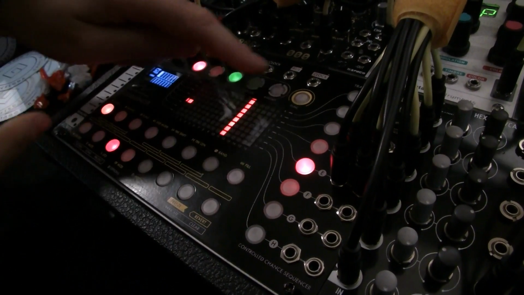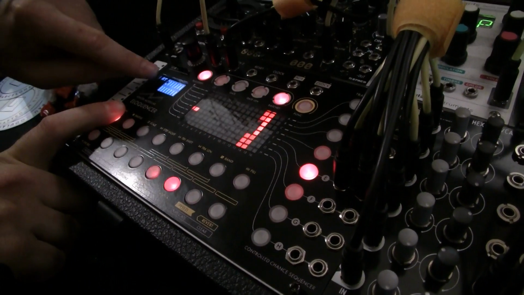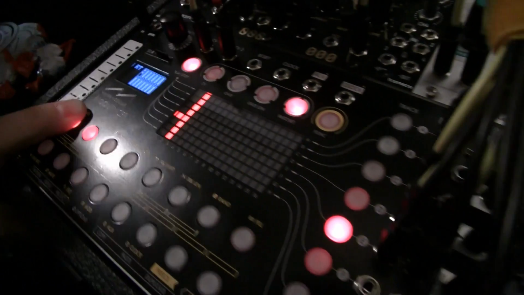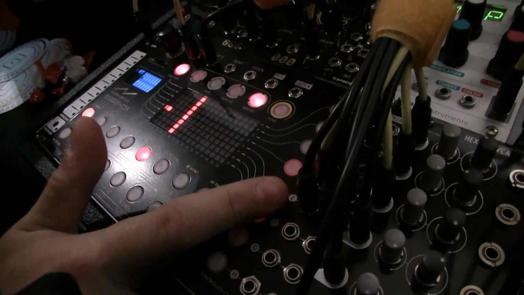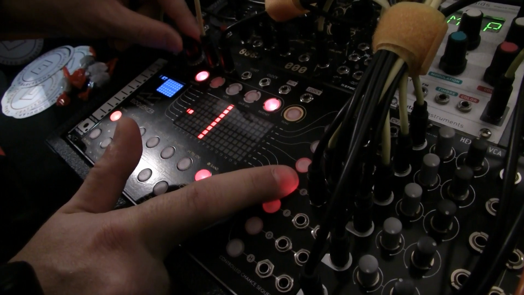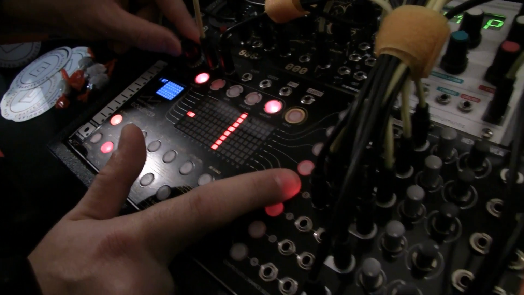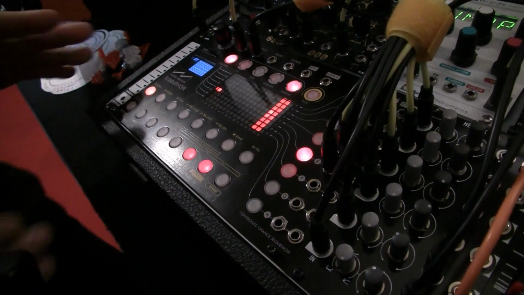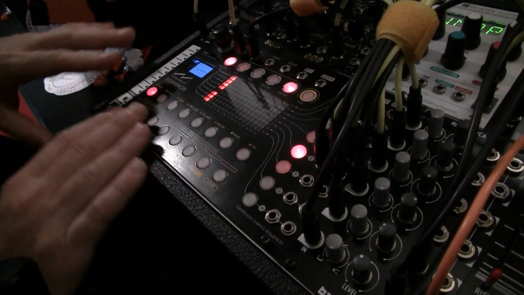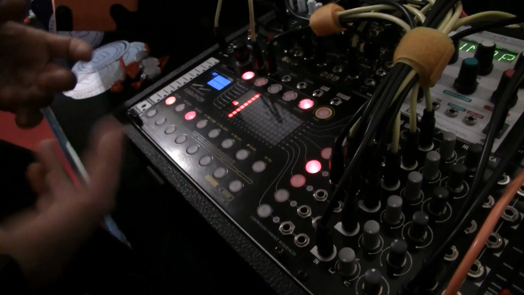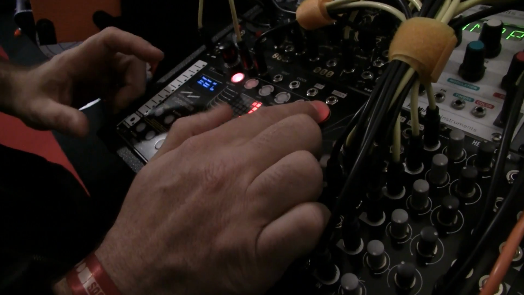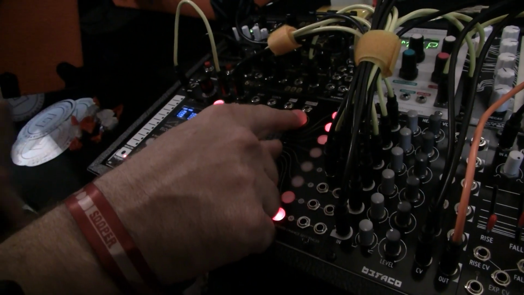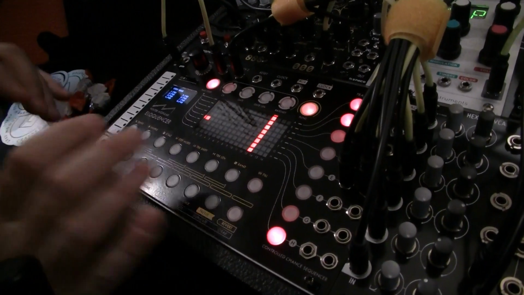So if we have a step here, we can, for example, edit the ratcheting. We have different values. And we can also take the whole track and change all values at the same time. Then we also have a lot of modes where we can change, for example, tempo, shuffle, scale. We can choose the step mode, the drag, shift the drag.